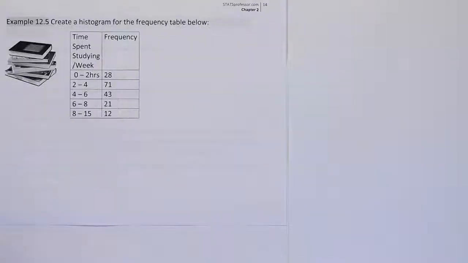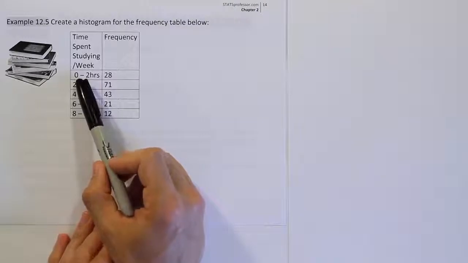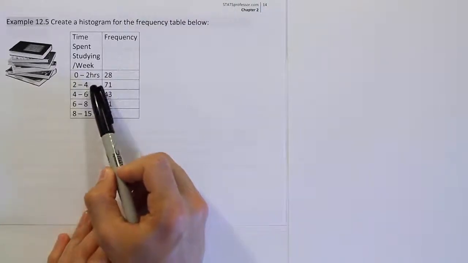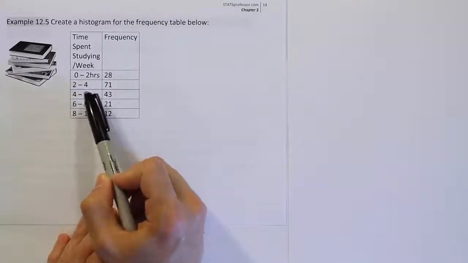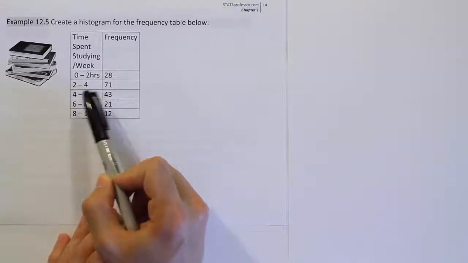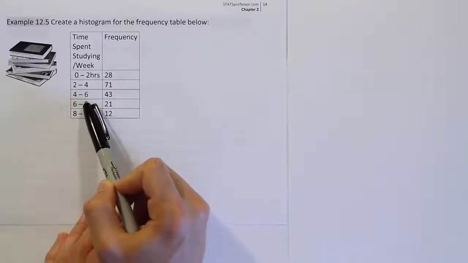So in other words, when we look at this category, we assume 0 is part of the category, but not 2. 2 is part of this category, but not 4. 4 is part of this category, but not 6, and so on. So when it goes up to 6, they mean right up next to 6, but not including it. So 5.99999 is part of this category, but 6 is actually part of this one. Okay, so that's basically how that works.